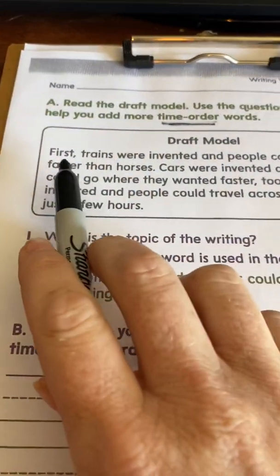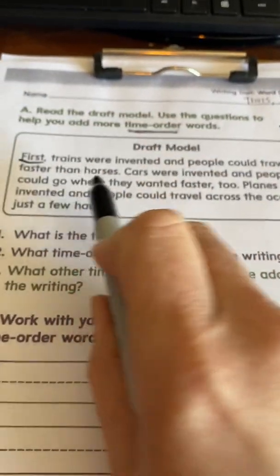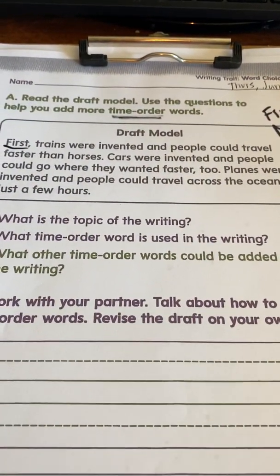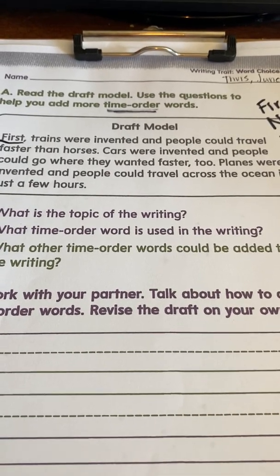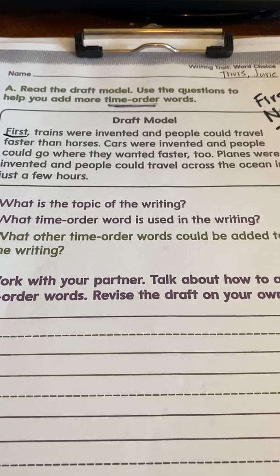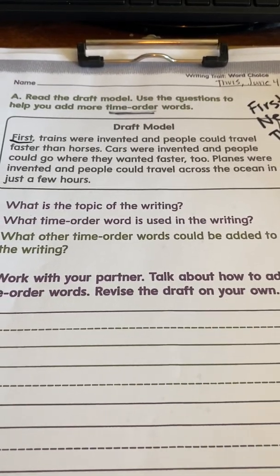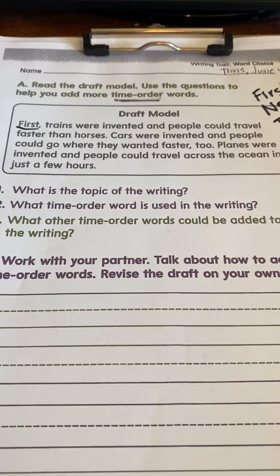So let's read this draft model. First, they already have one of them. First, trains were invented and people could travel faster than horses. Cars were invented and people could go where they wanted faster too. Planes were invented and people could travel across the ocean in just a few hours.